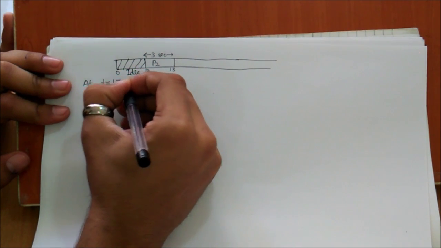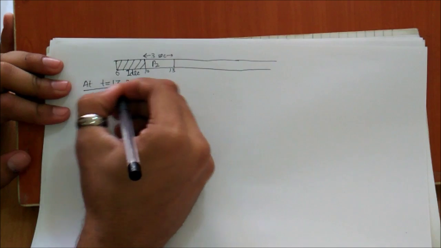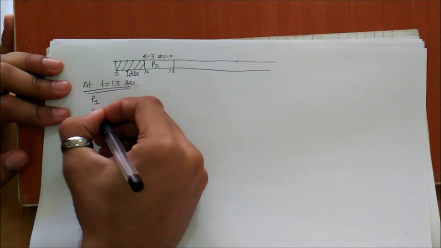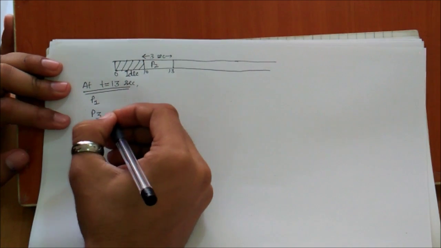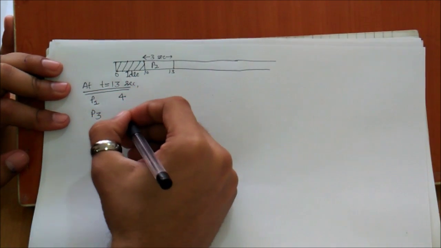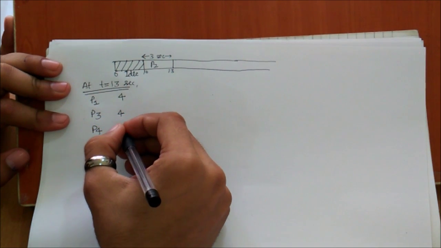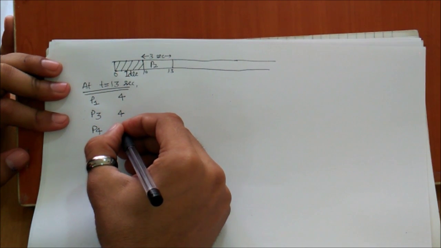After that, at t equal to 13 seconds, we have again P1, P3 and P4. P1 has the burst time of 4, P3 has the burst time of 4 and P4 has the burst time of 3.